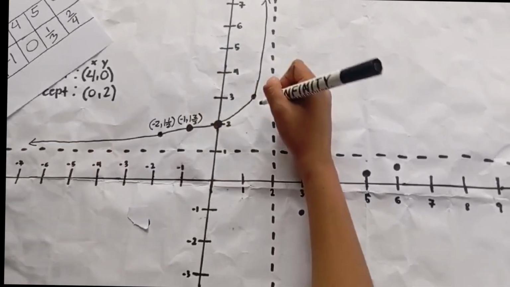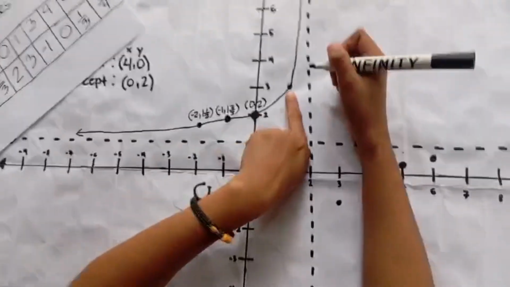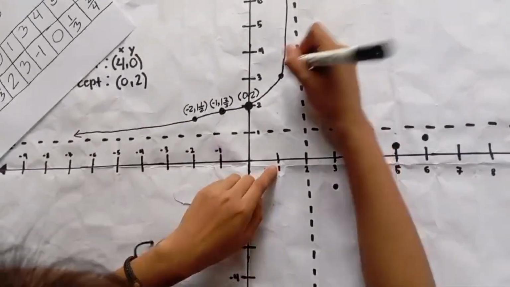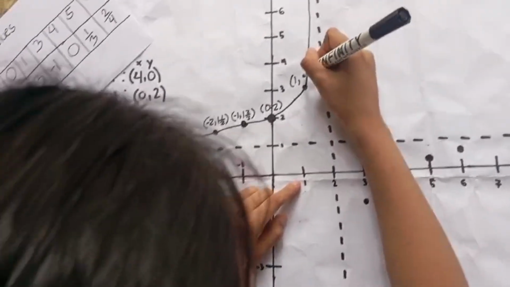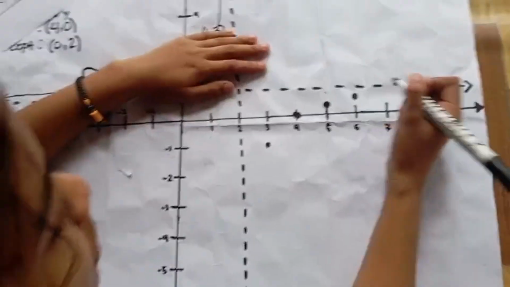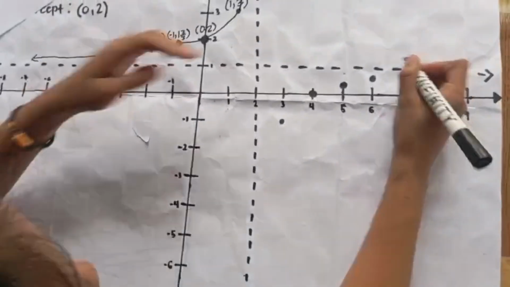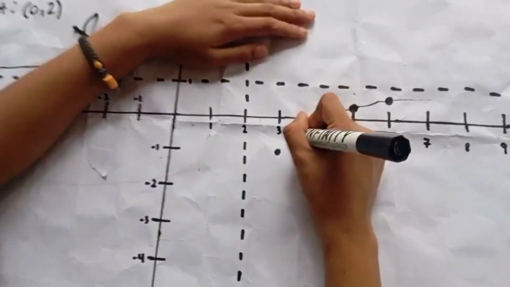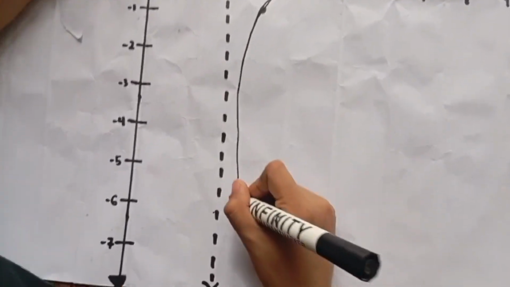The last one is positive 1 and 3. And let's draw the line or curve of this graph. So let's put an arrow.